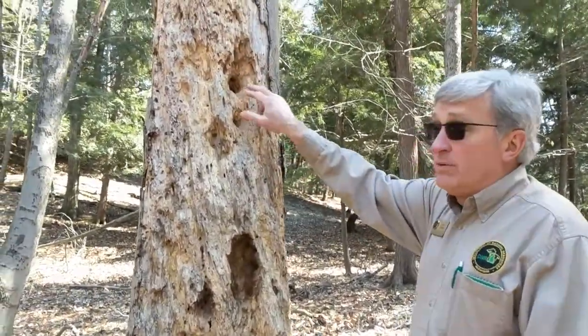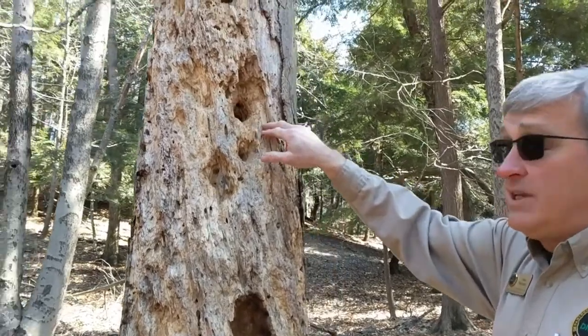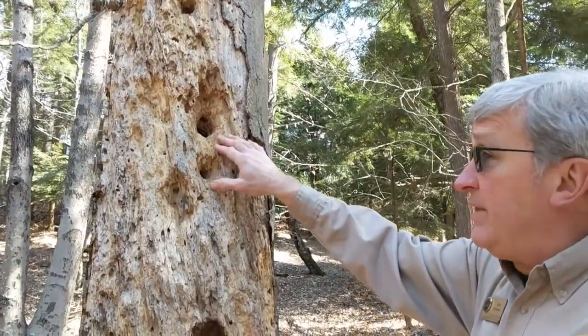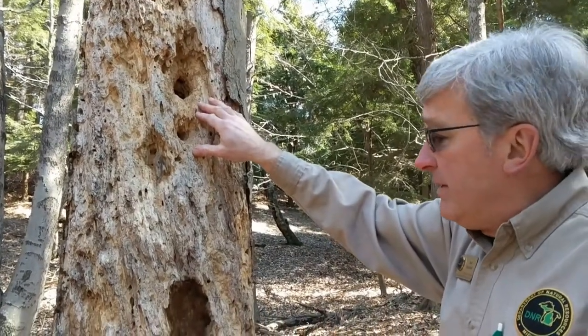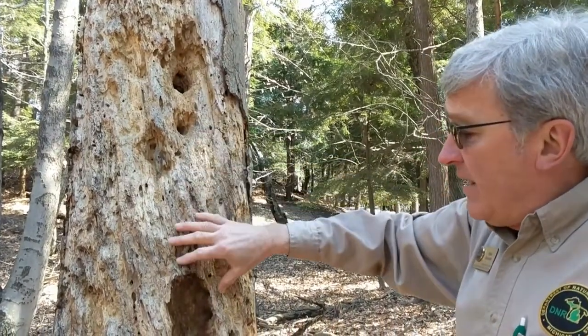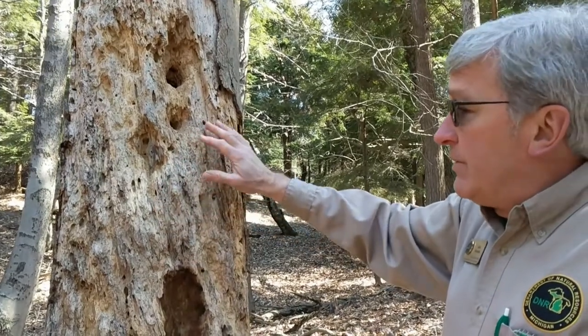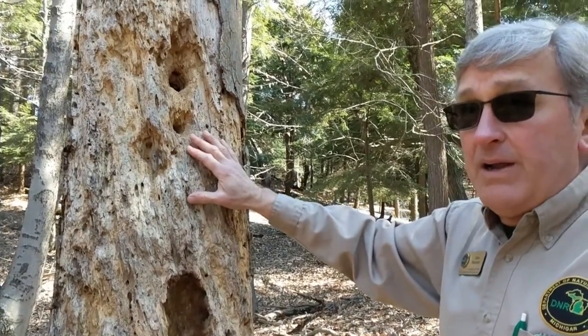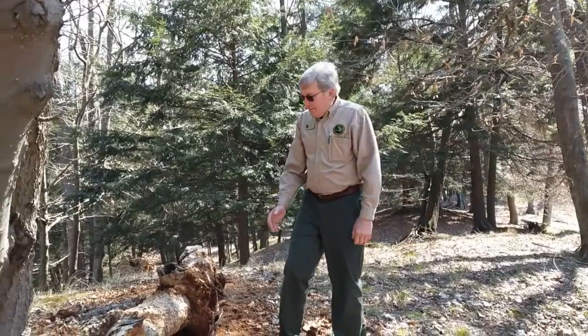And then some of these cavities get used by animals. If the hole's big enough, you can get owls living in there, squirrels living in there. These animals all work together, utilizing this dead tree for food and shelter, a very important part of a healthy forest. Today we've come across a log.